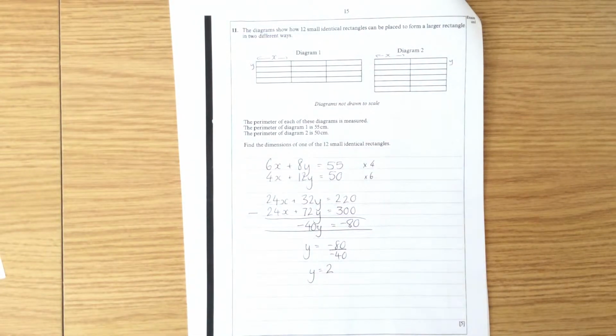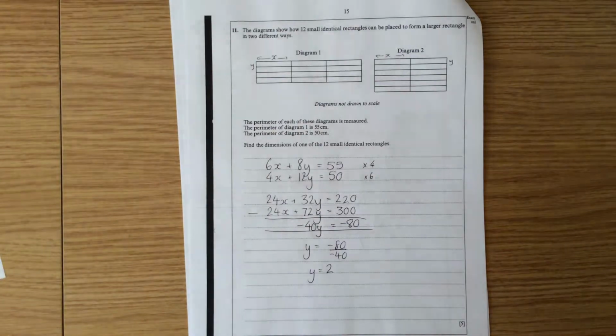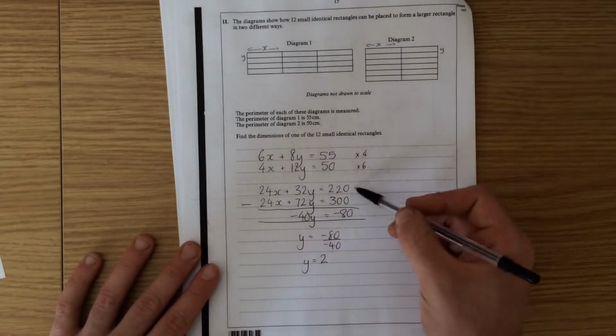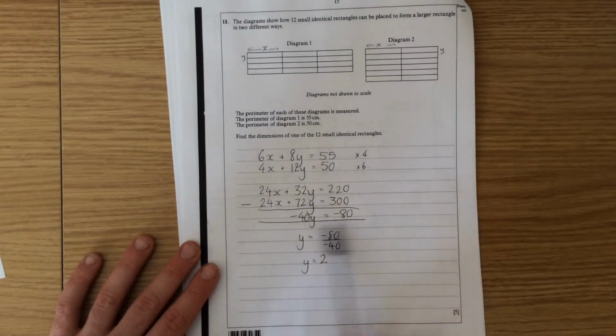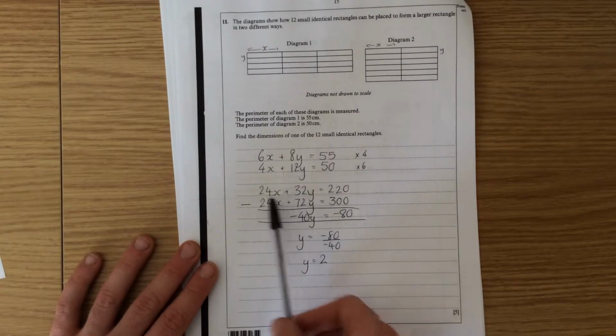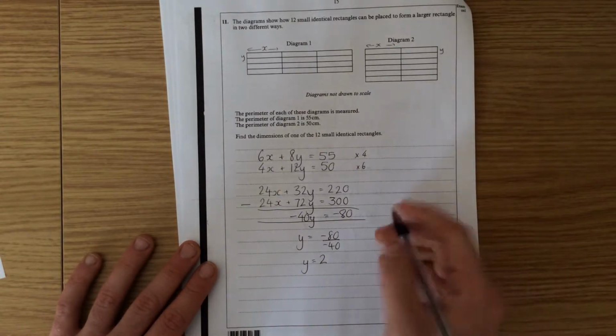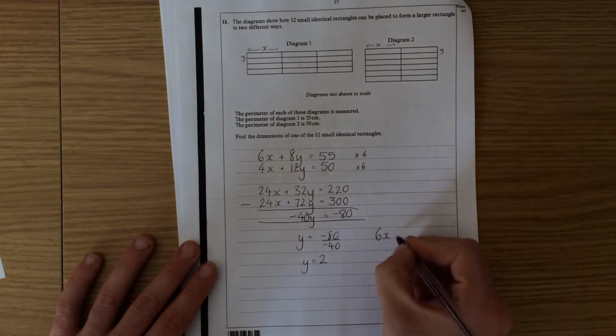Once I have a y value, I can just substitute that back into the original equations to find the corresponding x value. Always use the original equations, not the two we've modified, because if you've made a mistake here, then although your y value will be wrong, they won't accept you using these, whereas even if you get the wrong y, an x value found from this will still be accepted because you'd made the mistake earlier on.